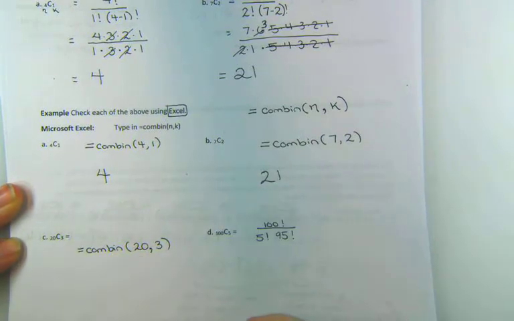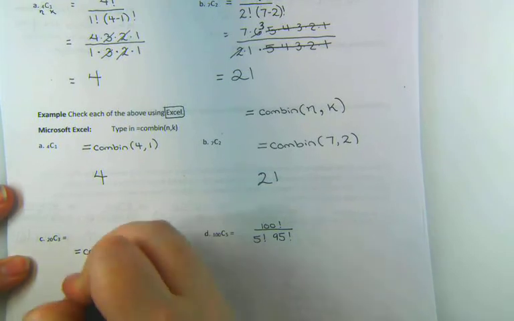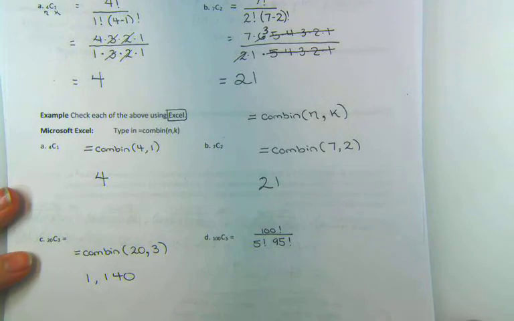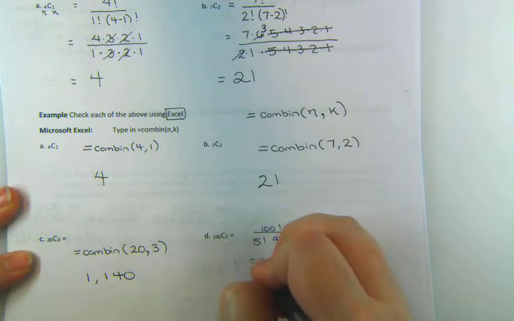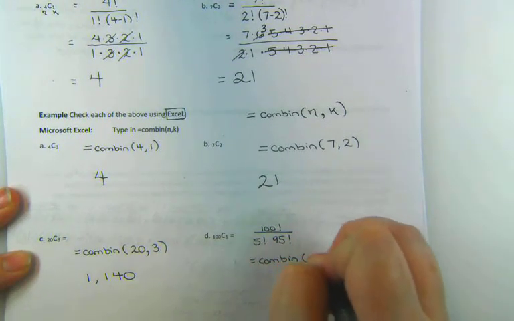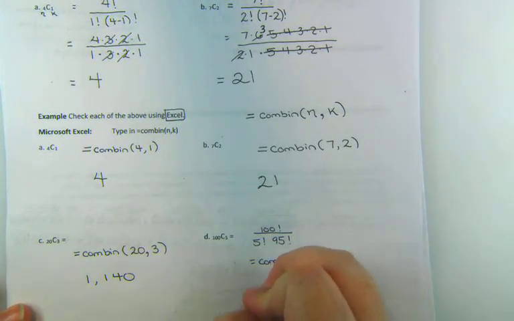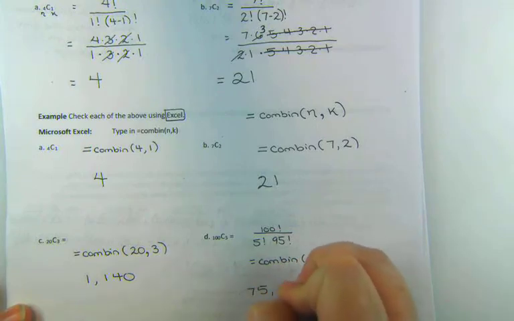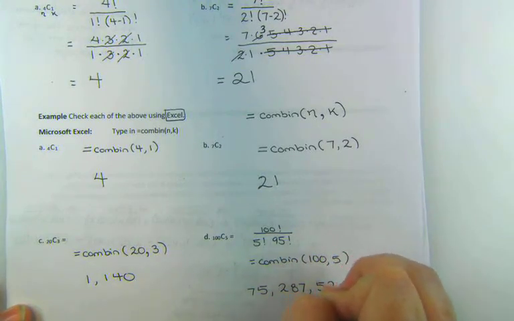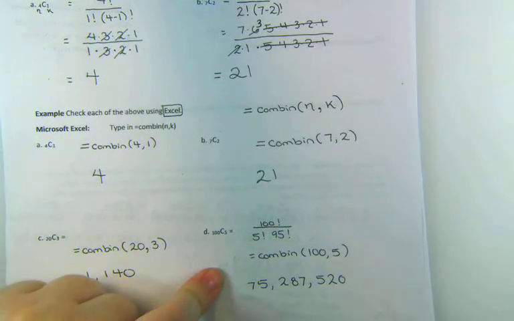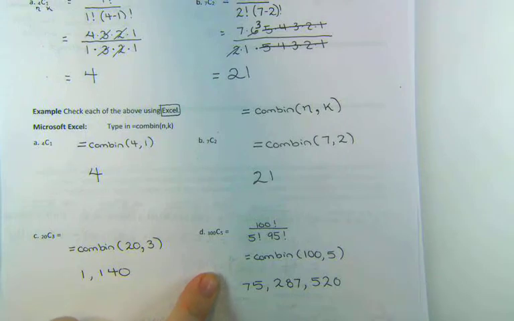So try that out with these as well in Excel. I believe Google Sheets has the same function as well if you're using Google Sheets. Equals combin, and then for this one you'd have 20 comma 3, and it should give you 1,140 for that answer. And then for this one, equals combin 100 comma 5, and this is going to give you a big number. Let's see, 75,287,520.